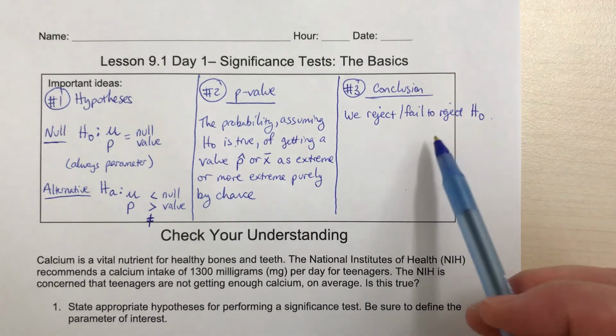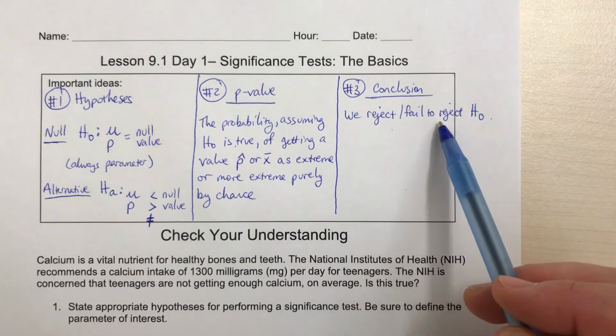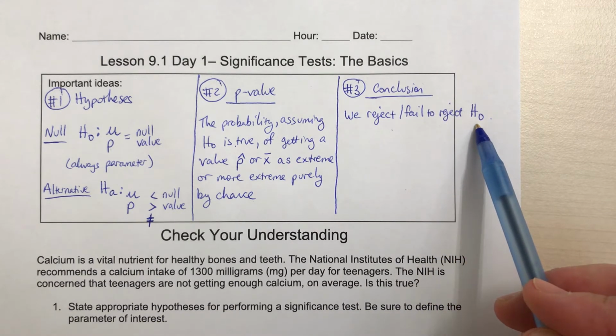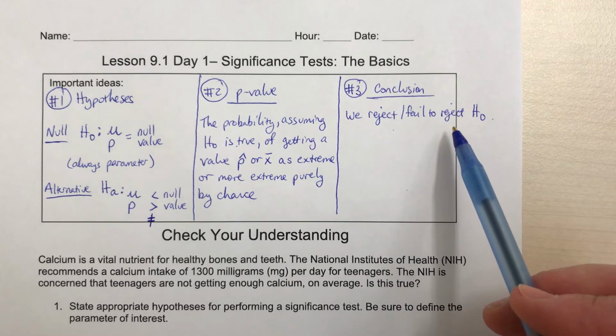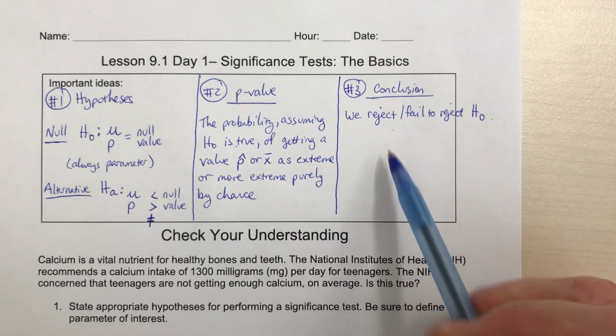You'll notice that we're not accepting. When we say we fail to reject the null hypothesis, it doesn't mean that we're accepting it. It just means we don't have enough information to reject it.